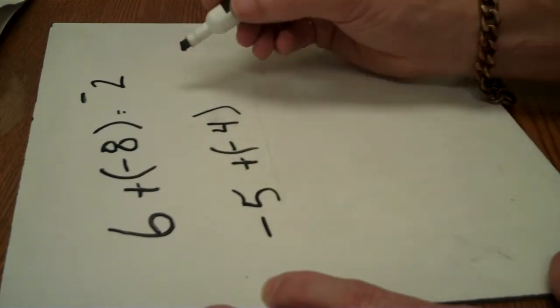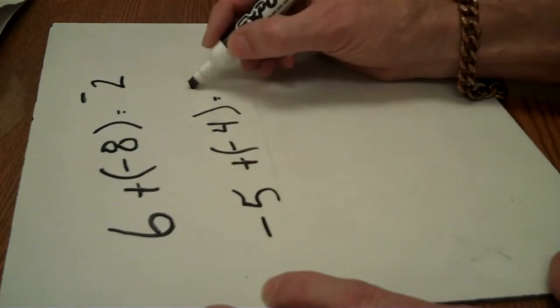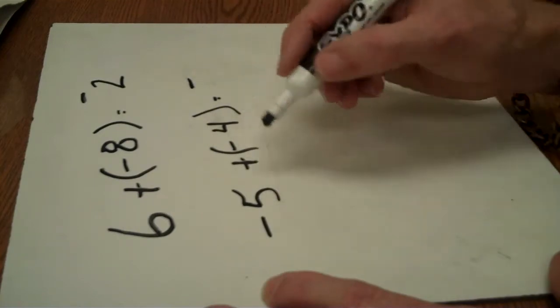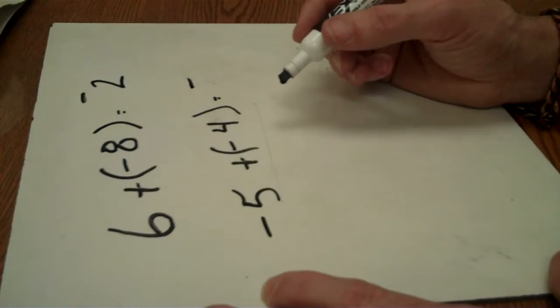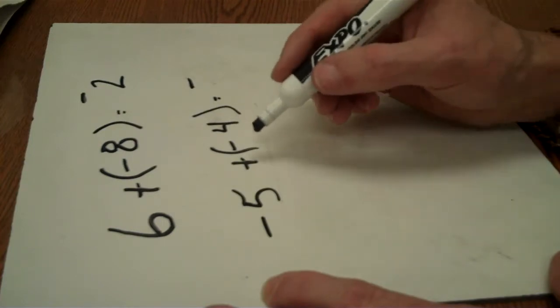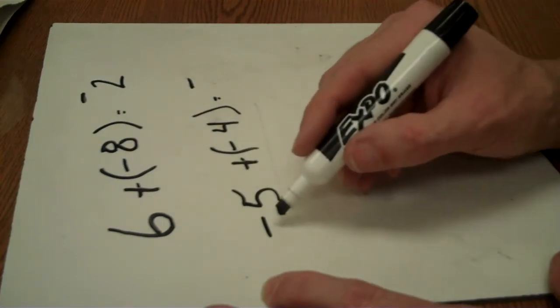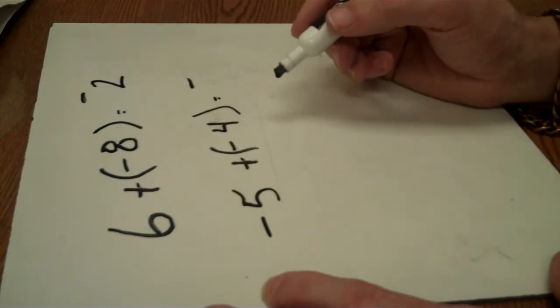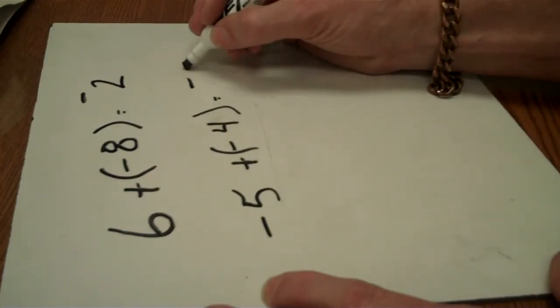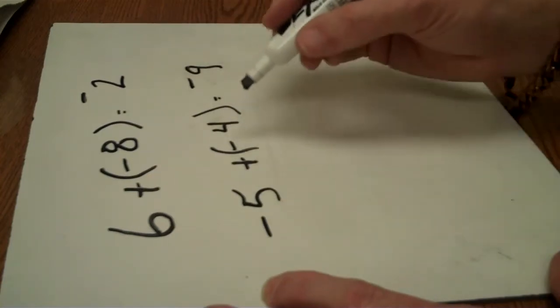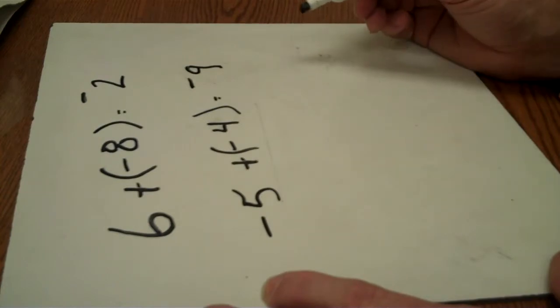And if the signs are the same, the answer is going to be either a negative or positive, depending on which signs you're using. As long as they're the same, the sign's going to be the same. So I have two negatives. I know when I have two negatives or two positives that I add. 5 plus 4 would be 9. And it's a negative 9 because both of the numbers are negative.